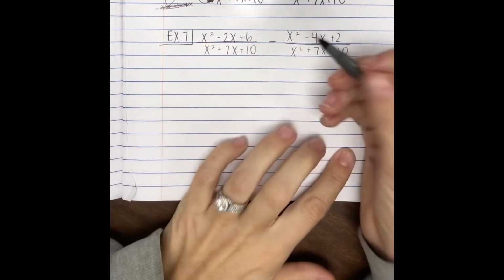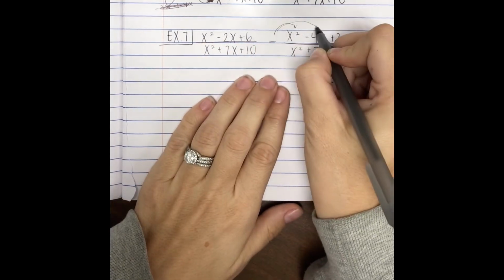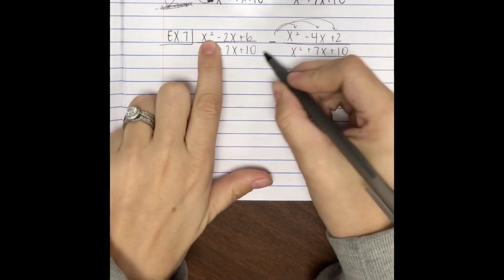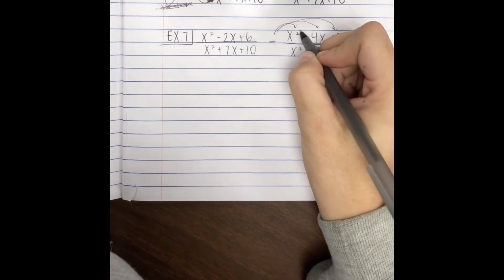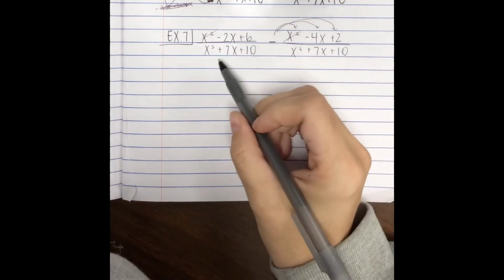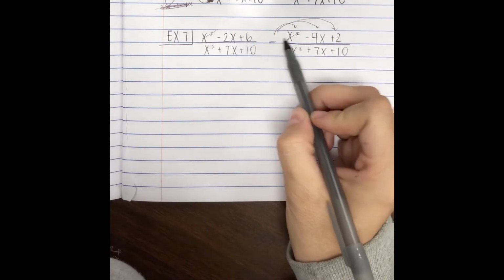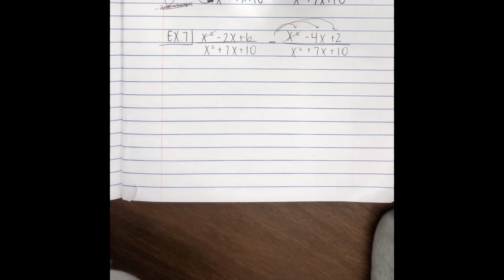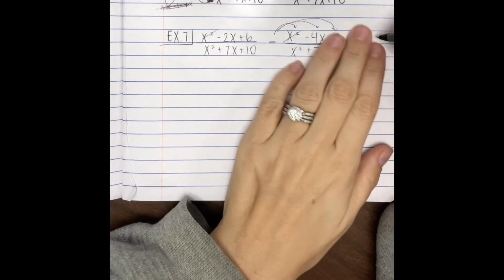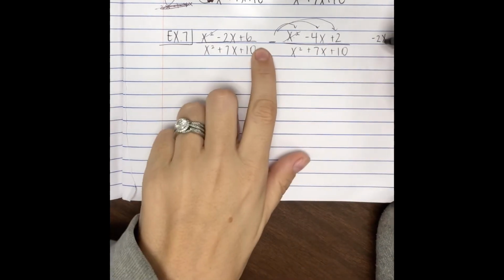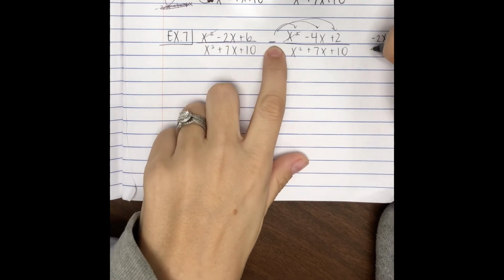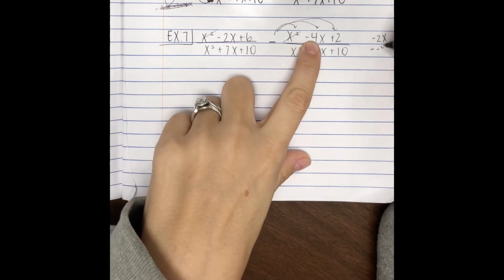So that's minus, so once again, I'm distributing it to everything. So x squared minus an x squared, we'll just make them cancel. Now I have a negative 2x minus a negative 4x. That might sound kind of confusing, so you can write it out. Negative 2x minus a negative 4x.